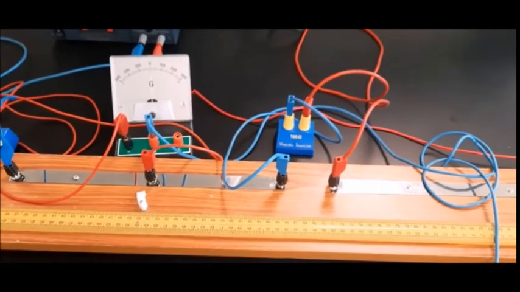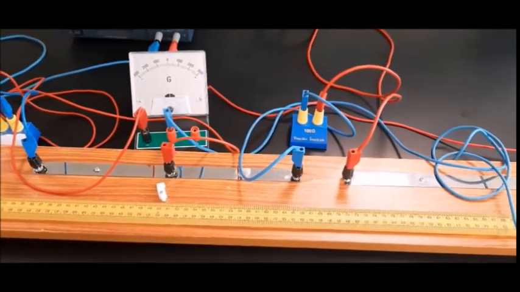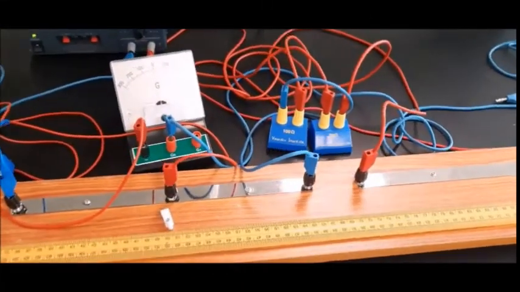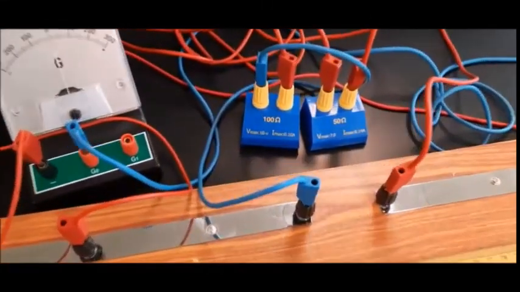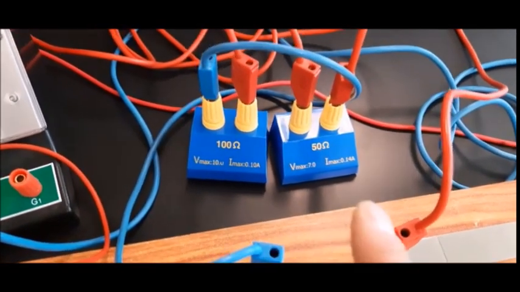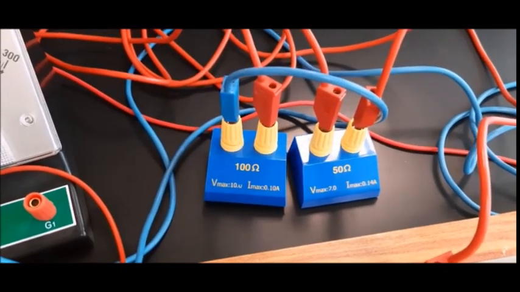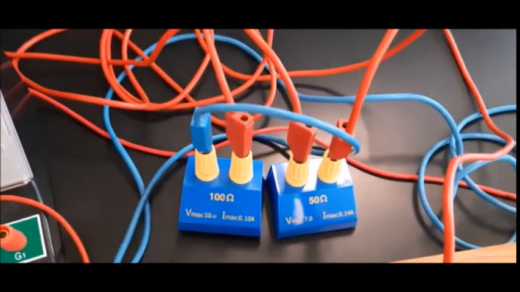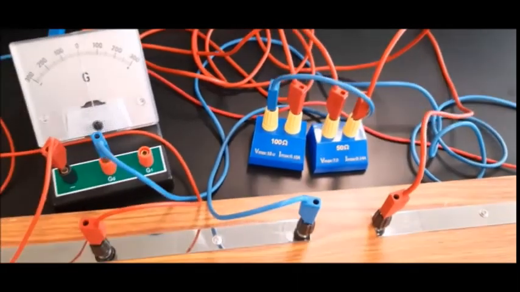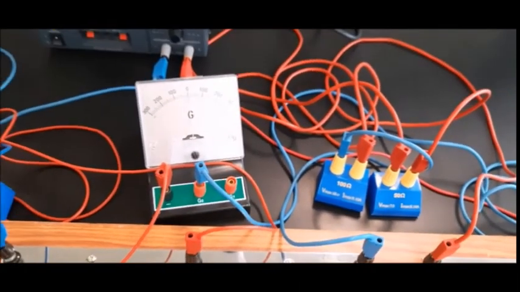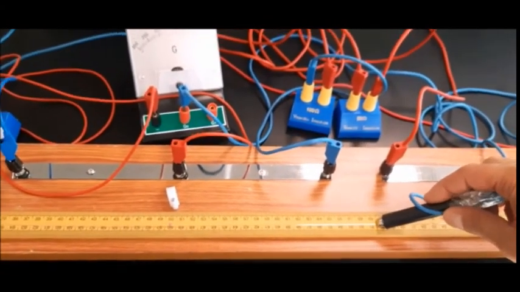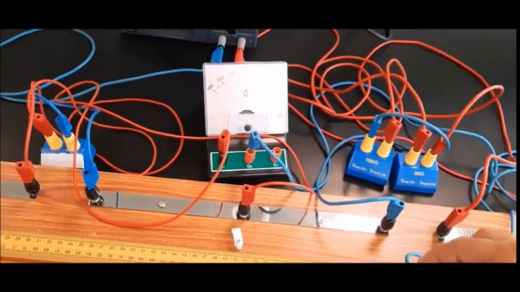Now I will go to the next value of the Rs, the known resistance. So now the third value for Rs, I am using two resistors, 150 ohms connected in series, and this represents a value of 150 ohms. So the value of Rs is 150 ohms. And now I will move the pointer on the wire to find the zero location.